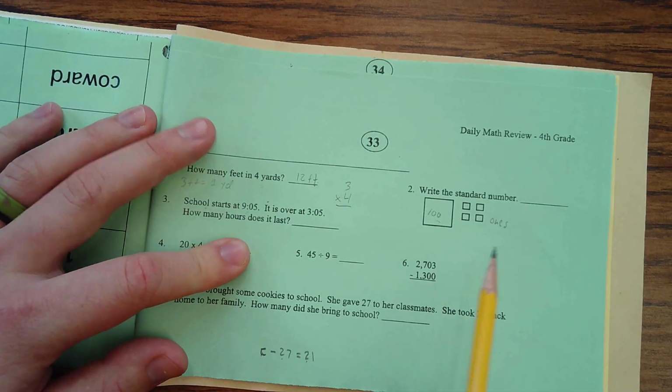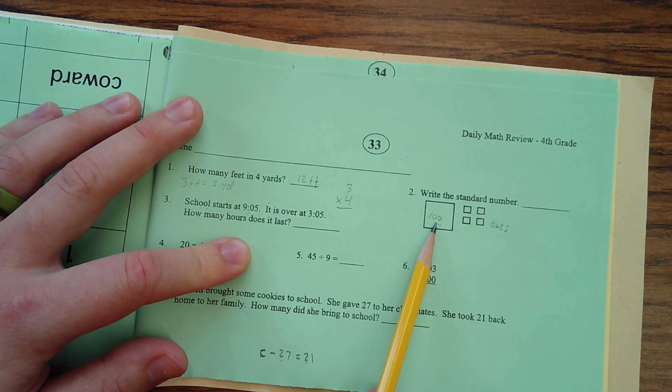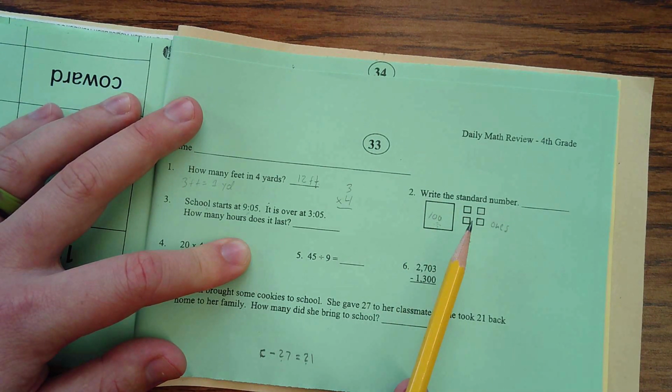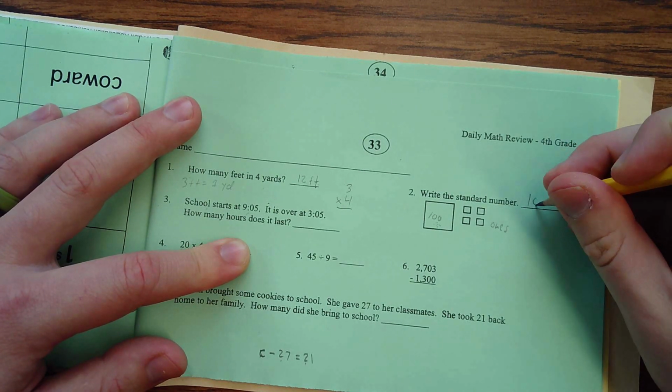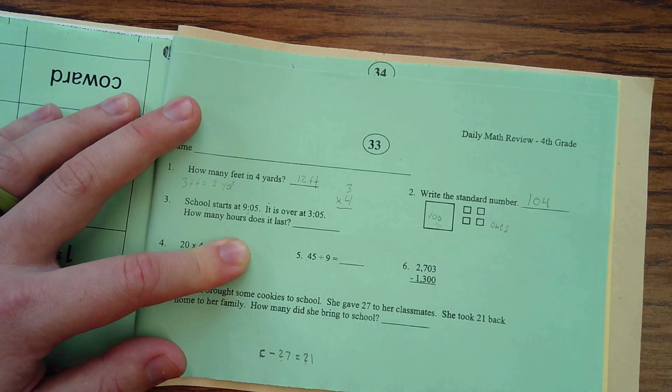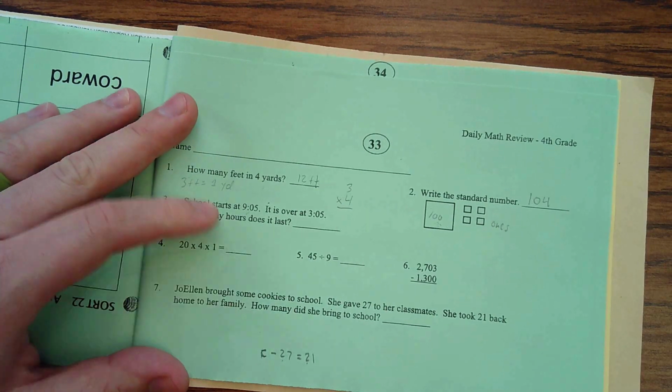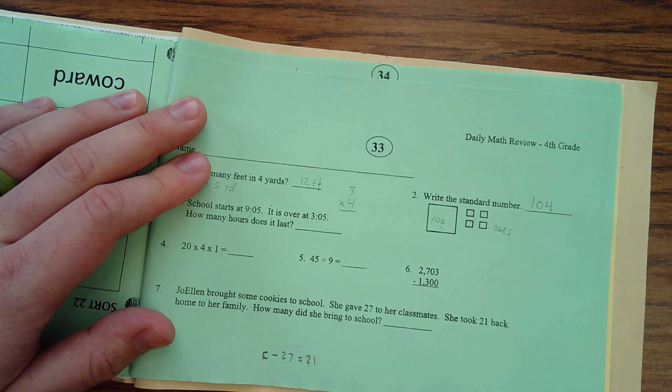Number 2, write the standard number. So as is written here, we're going to call this big block 100 and these small blocks 1. Okay, so standard number, since we have 100 and 4 ones, is 104, just like so.